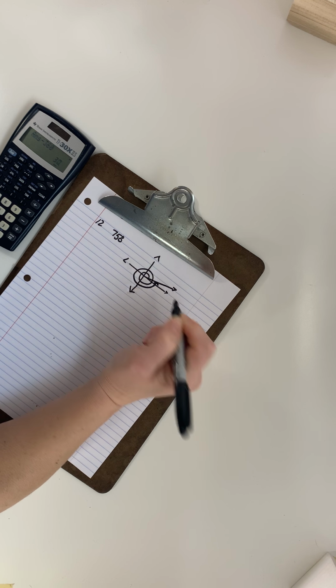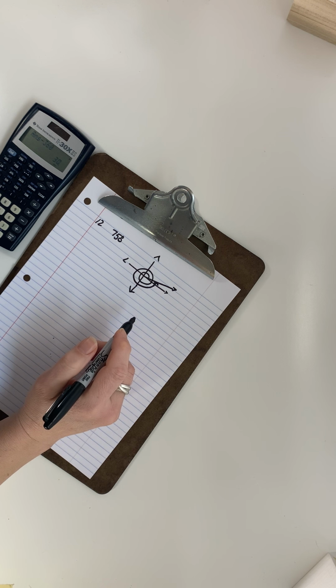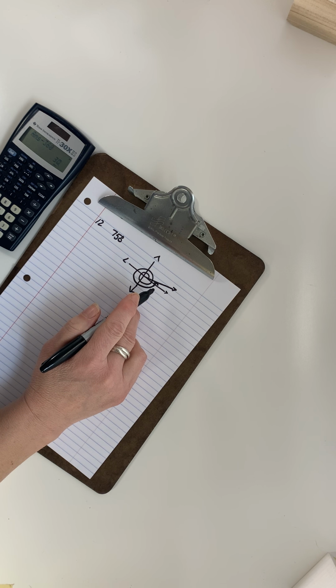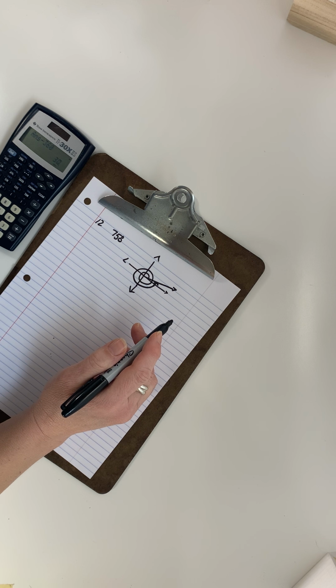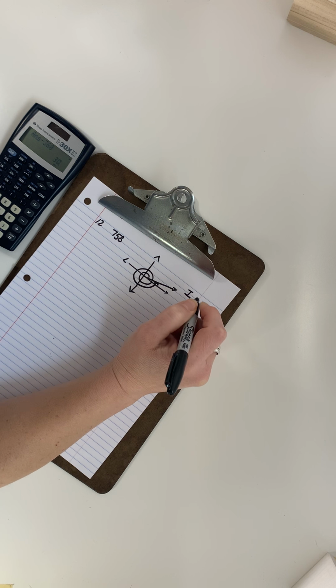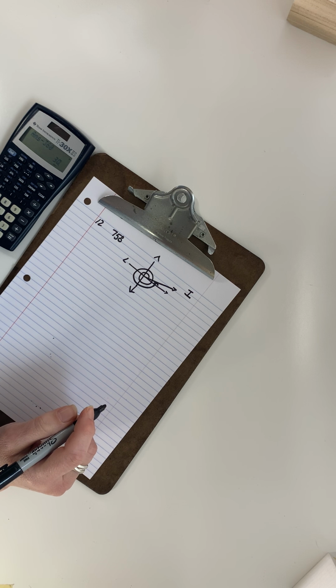Now remember, it's a sketch, okay? So this is our 750 degree angle, because we went around 2 times, but then we had to go an extra 30 degrees, all right? I think, are we still telling quadrants? Yes, the 750 degree angle is in quadrant 1, okay? All right, that was number 12. All right, we're doing good.